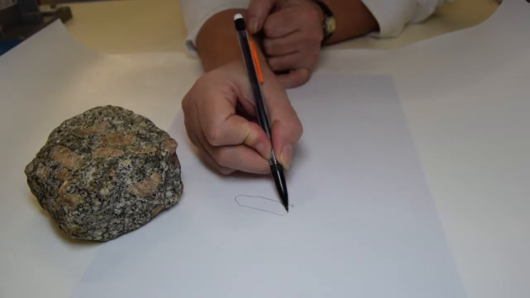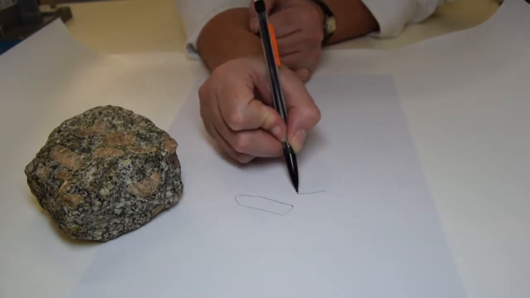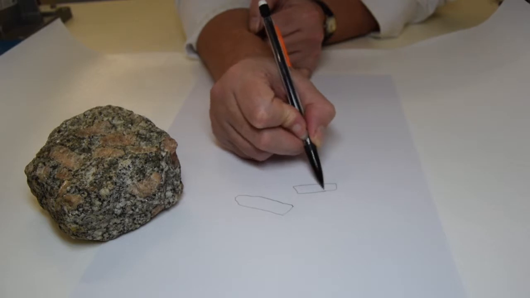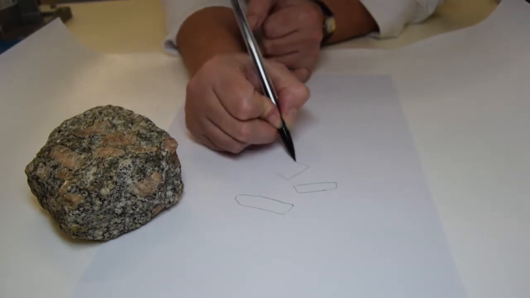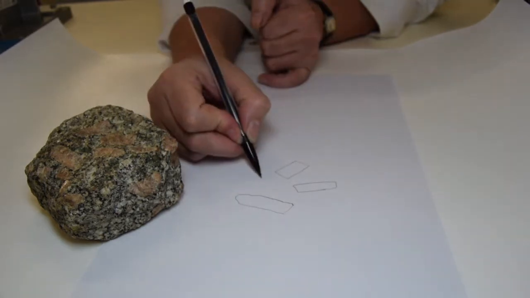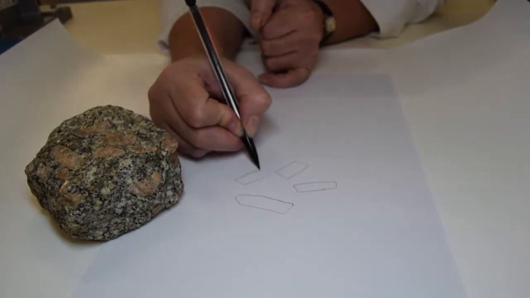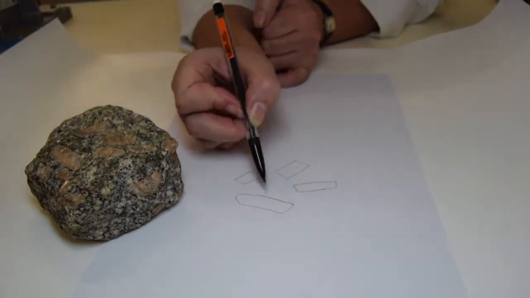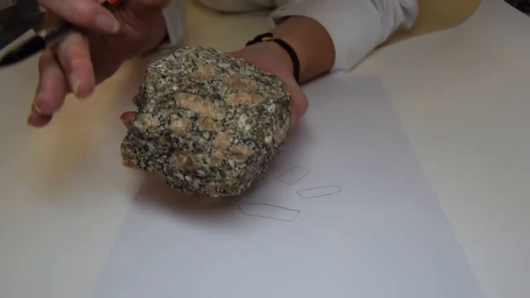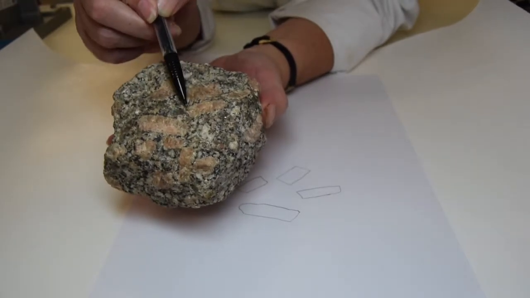You can see they've got very straight edges, they're in different orientations and different thicknesses. Some are fatter than others. So I've appeared to have drawn these four here, but you don't have to draw an accurate drawing of what the rock is.